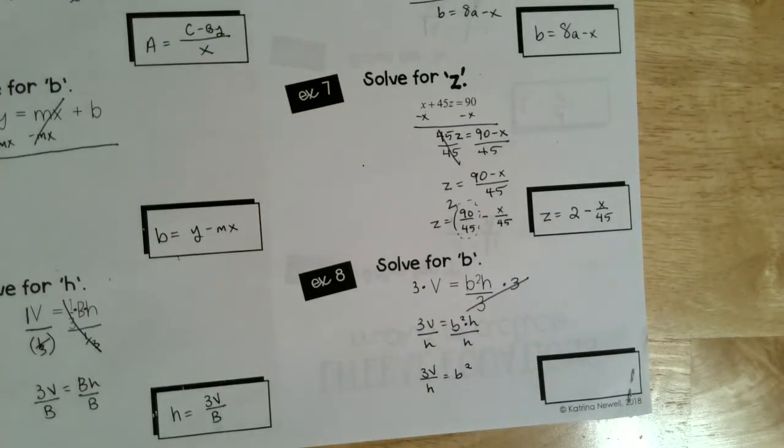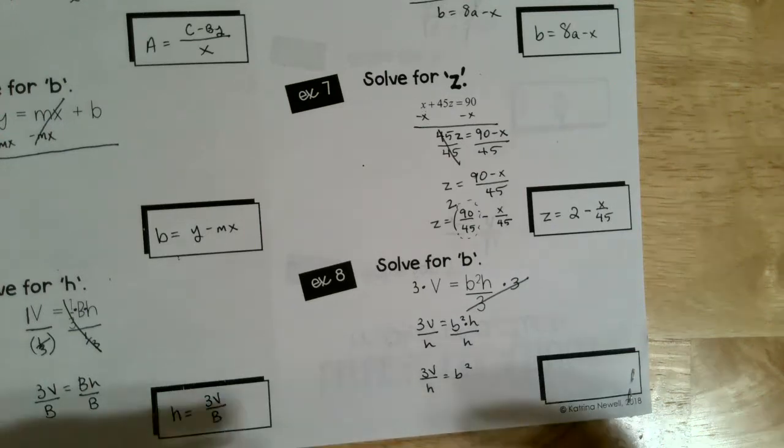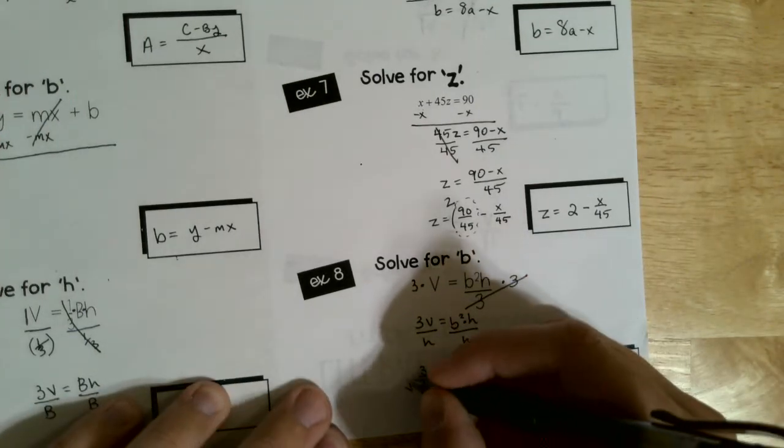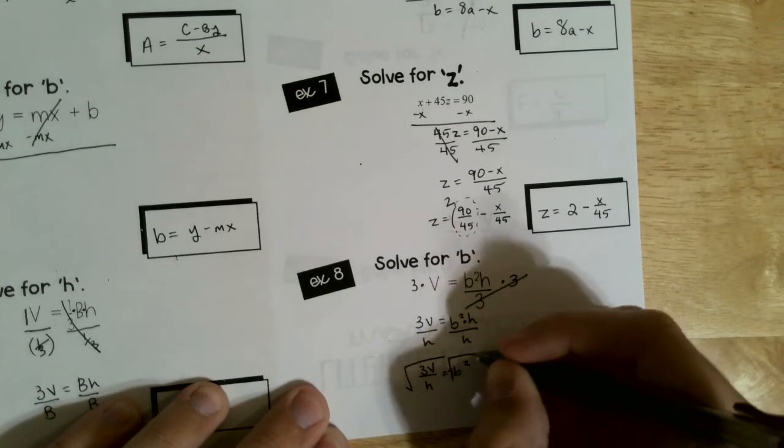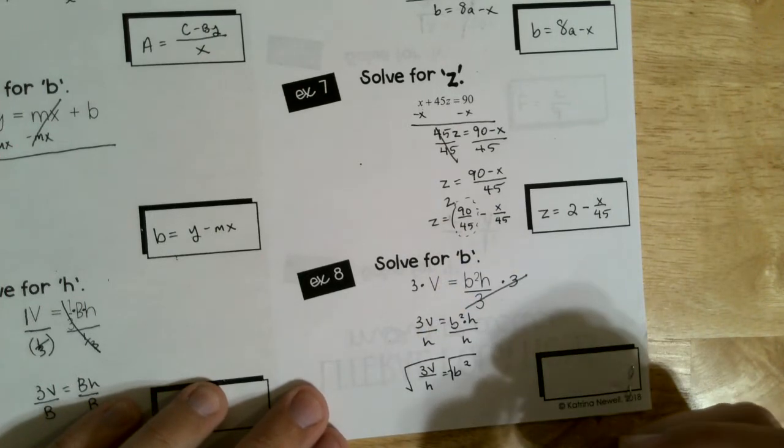Okay, so now we want to get b alone, but now we've run into a little bit of a problem because we have b squared. Keep in mind, this is not b plus 2, b minus 2. This is not b times 2 or b divided by 2. This is b squared, which is a different thing. We have to do the thing that will undo a square, but adding, subtracting, multiplying, and dividing won't work. So the one thing that will work is we take the square root of both sides.